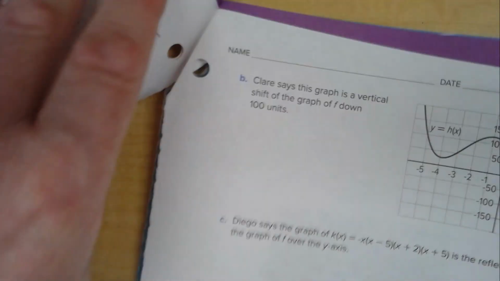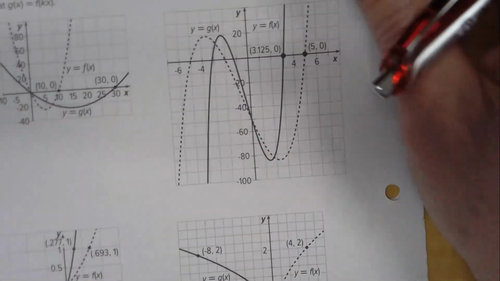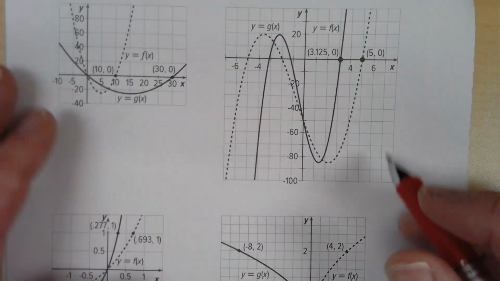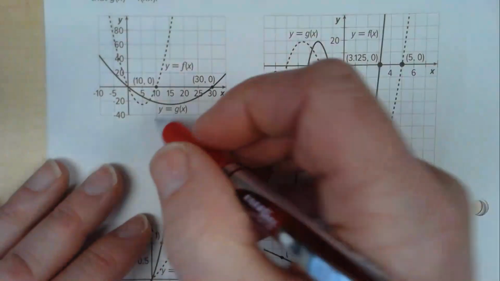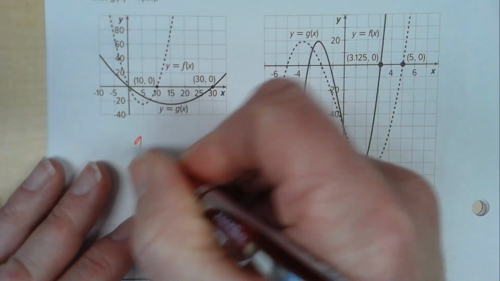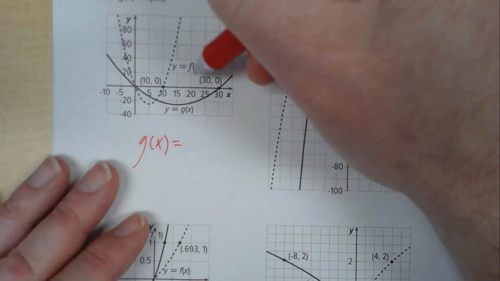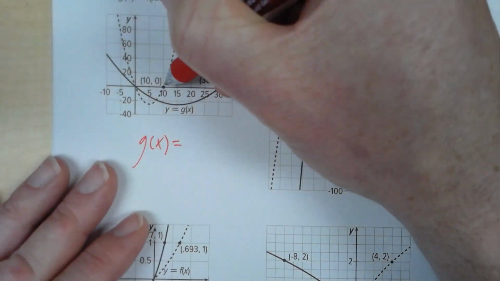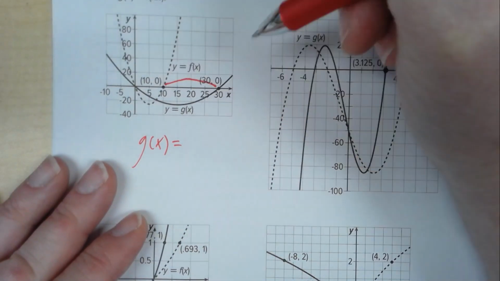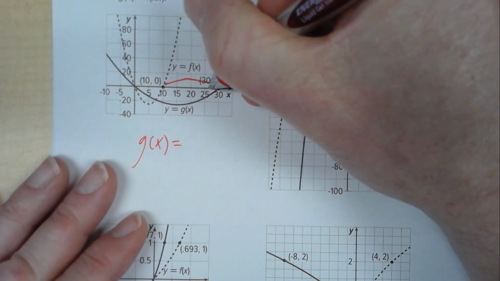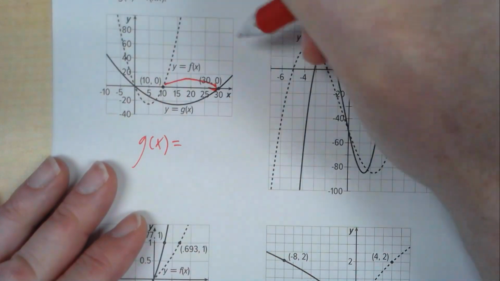Okay, now the purple page. All right. So we're changing G. No, we're changing F to make G. So this is going to that. So we're going from here to here. This is F. We're changing it to G.